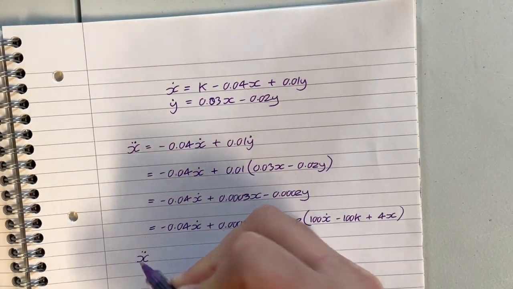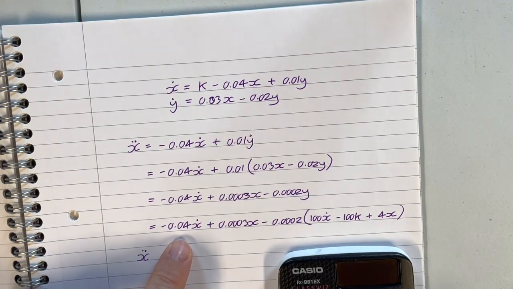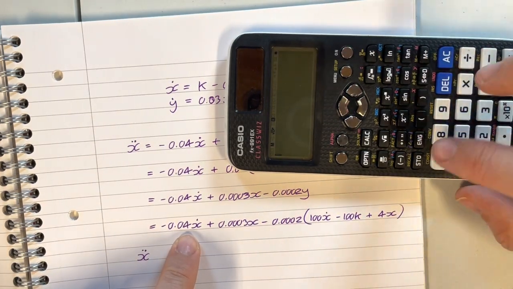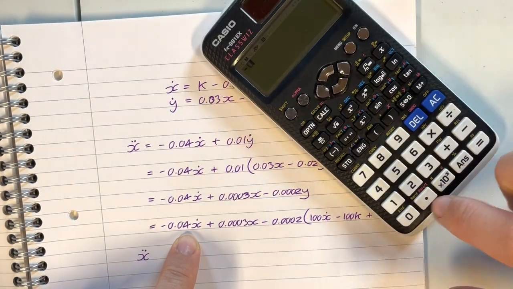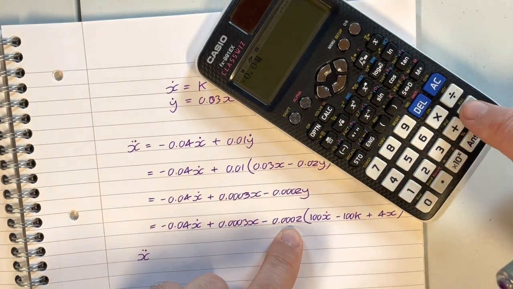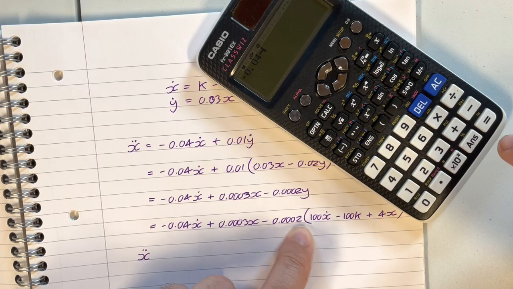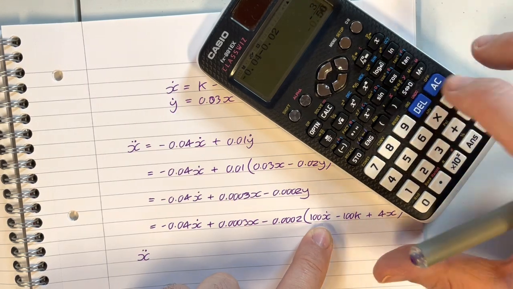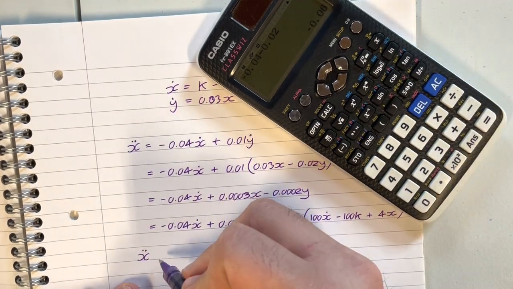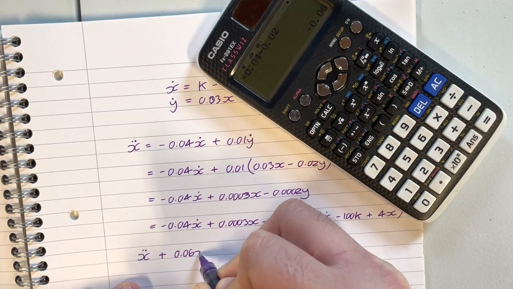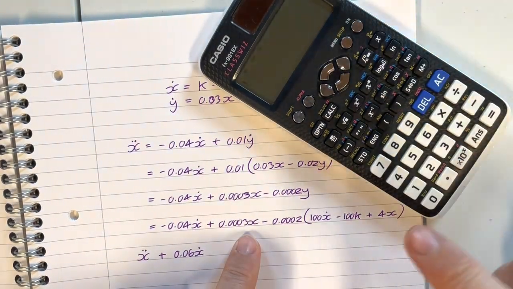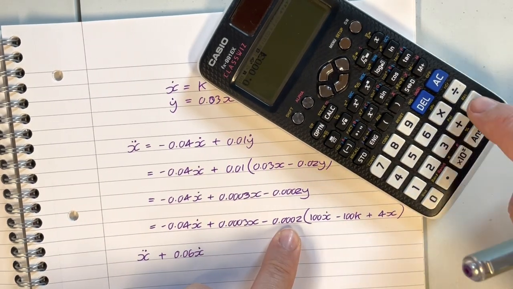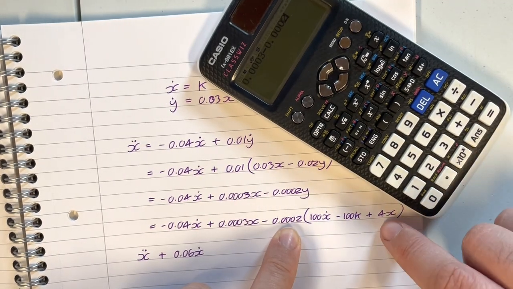So we're going to get x double dot. Coefficient of x dot, over here, we're going to have minus 0.04, and then I've also got minus 0.0002 times 100 is 0.02. That's going to give me minus 0.06, but I'm going to add it across the other side, so it's going to be plus 0.06 x dot. Then my coefficient of x, I've got 0.0003 minus 0.0002 times 4.